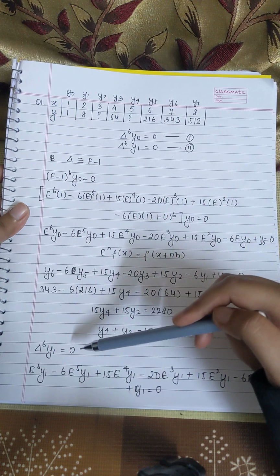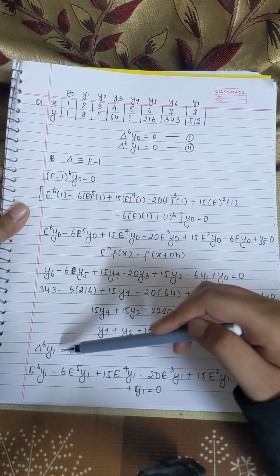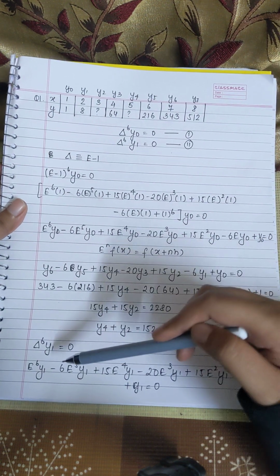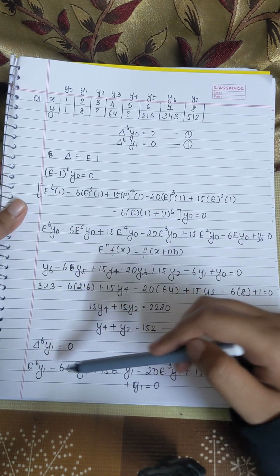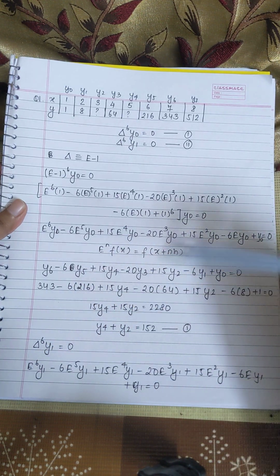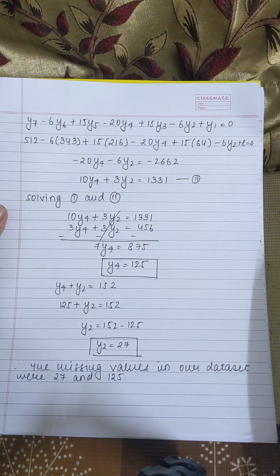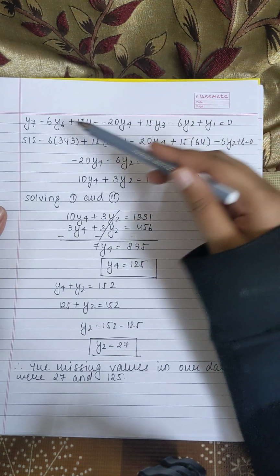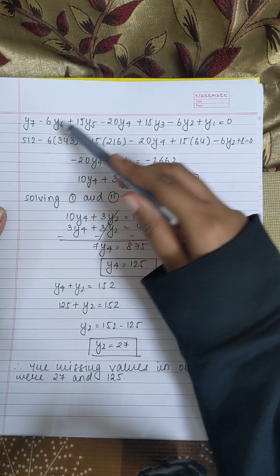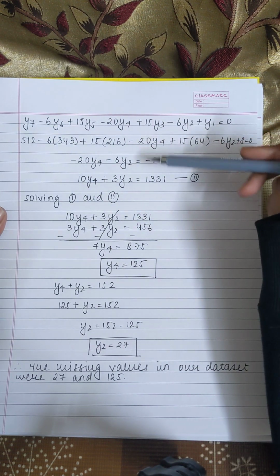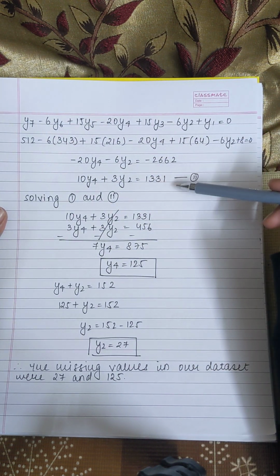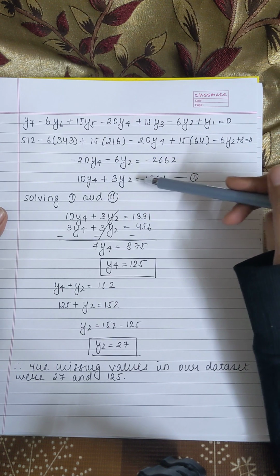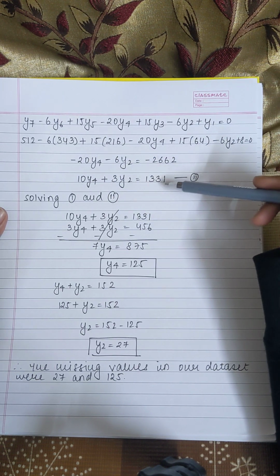The second equation here is delta^6 y1 is equal to 0. Again we do the same thing. I'll just expand the whole thing and multiply it with y1. By the definition of the shift operator, I can again write it in terms of y, and when I solve it further I get the second equation as this: 10 y4 plus 3 y2 is equal to 1331.